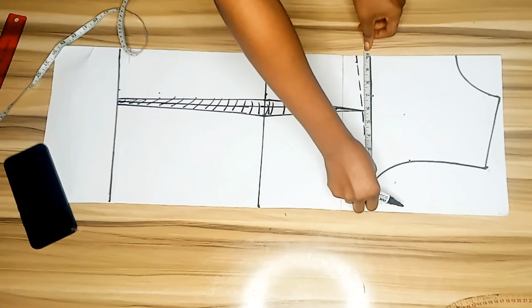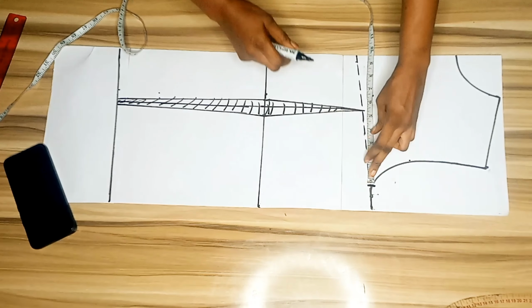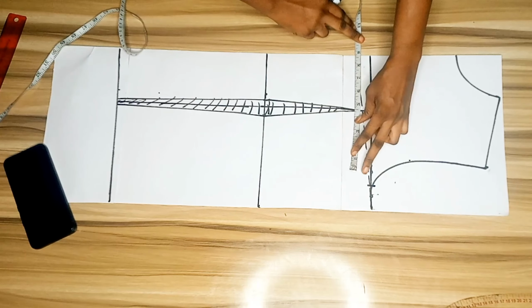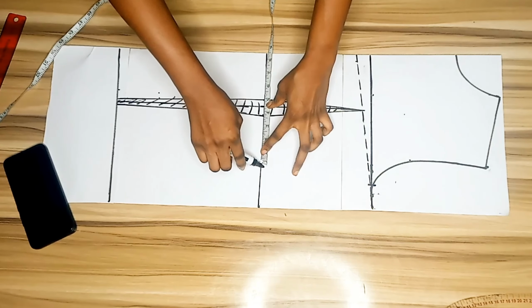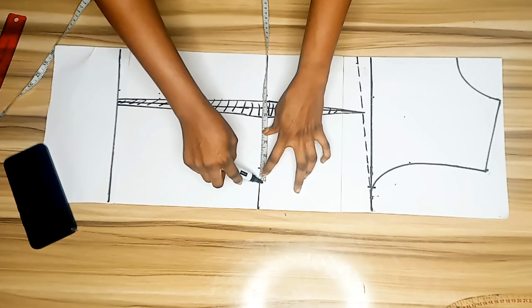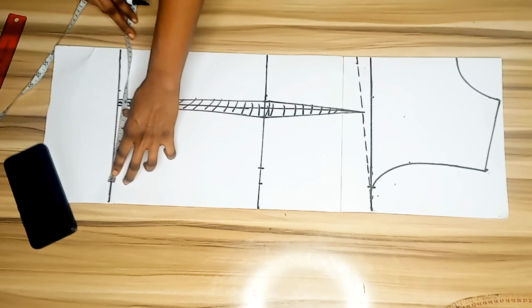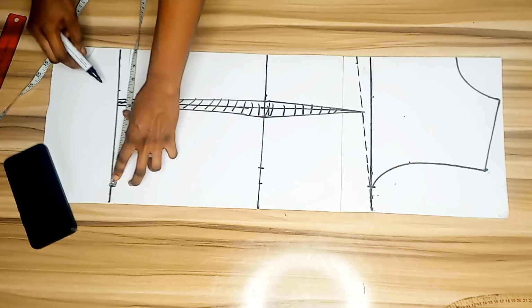After I was done with the dart, I went ahead to take my body measurement for the back piece. So I'm marking 9 inches, and then for the waistline, I'm going to be marking my waistline circumference divided by 4 plus the dart I'm taking out. So go ahead and just replace the dart. That is the only allowance I'm adding. Then at the length, I'm going to mark my hip line measurement and replace the dart as well.